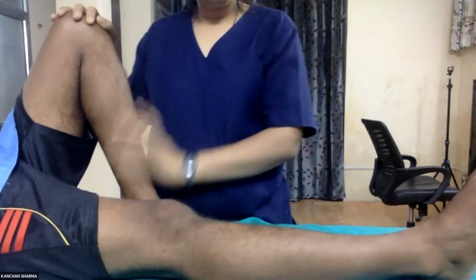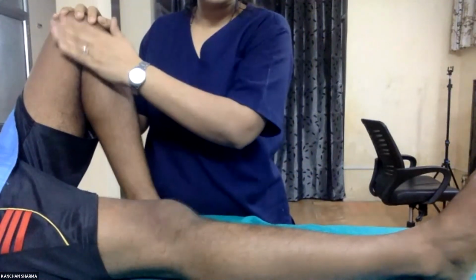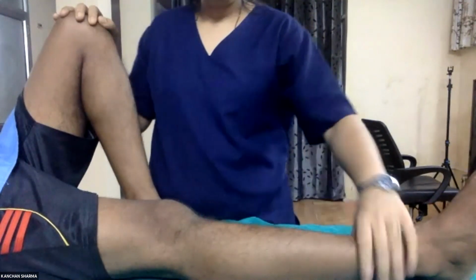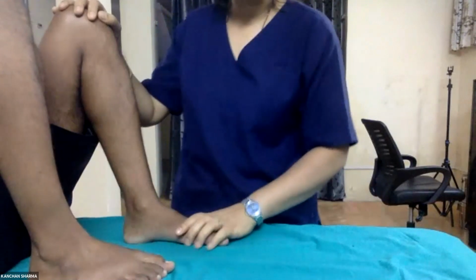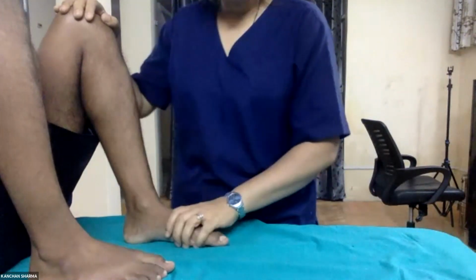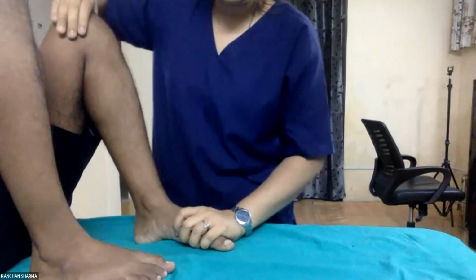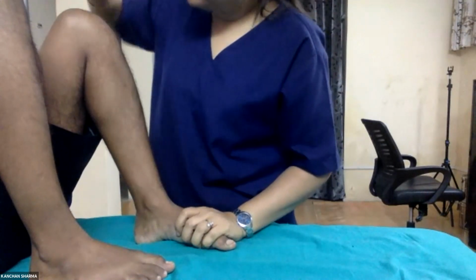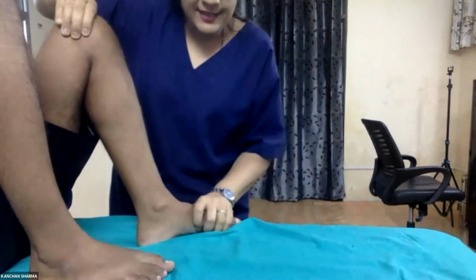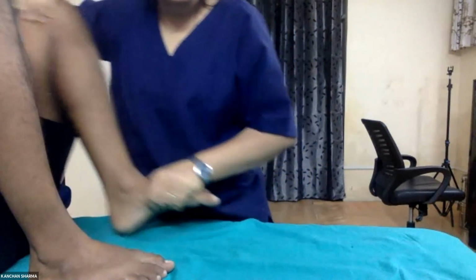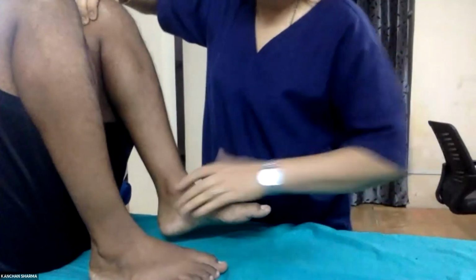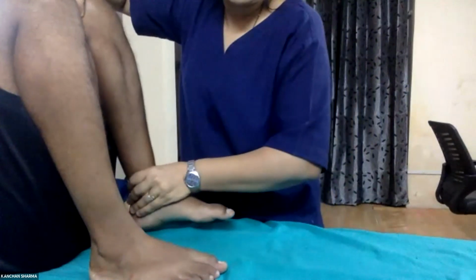Now, for this tibia, if you want to test for the medial meniscus, we have to do the external rotation. So this, I am holding it. I am keeping these fingers on the medial joint line. I am doing an external rotation. Fine, this is flexed. Now it will be visible. So I have flexed it.